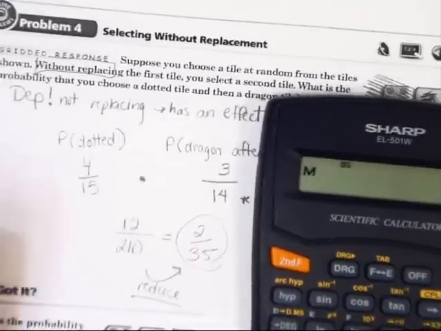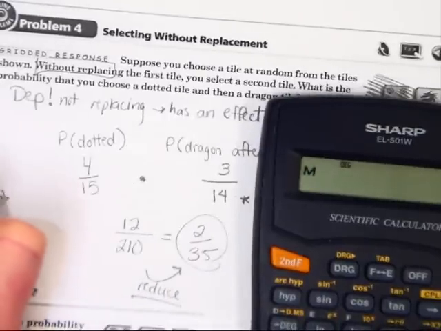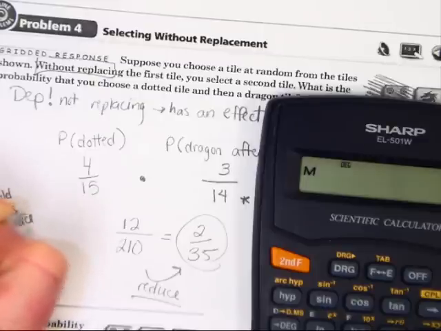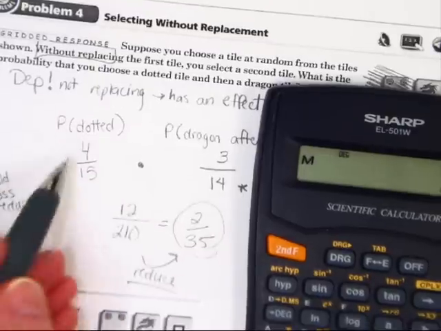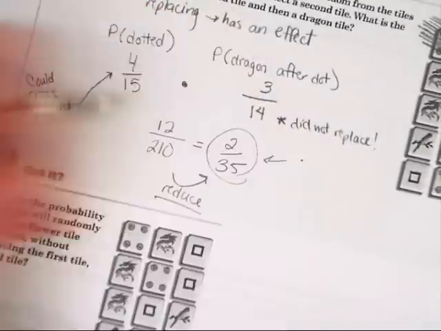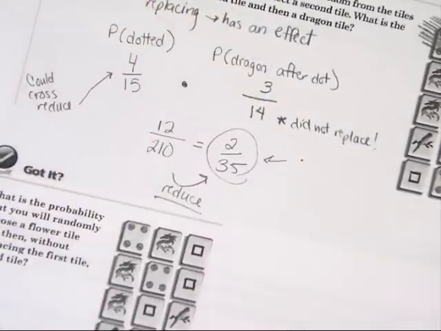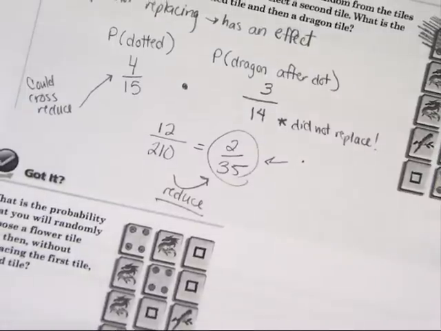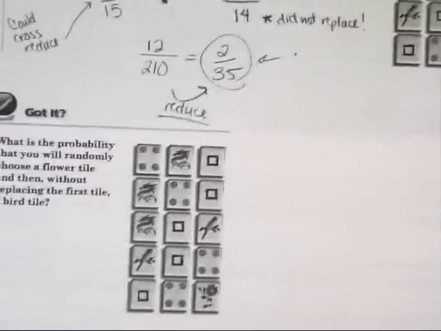I'm going to write that right here. You could cross reduce the 4 and the 14 if you wanted to. Either way, there's 2 out of 35 chances that you will get the dot, leave it out, and then get the dragon. Okay, let's try this again.